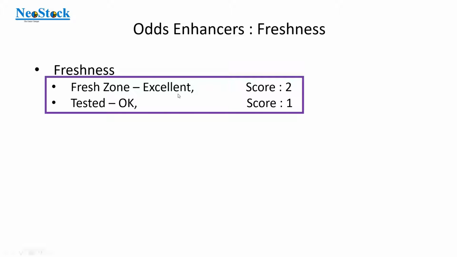In the old system, if it is one test, you give the score 1. If it is more than one test, you give the score 0. But we are not doing that. We have slightly improved because we identified the concept of high liquidity zones, which supports multi-testing. So keeping that in mind, instead of giving 0, we are giving the score 1.